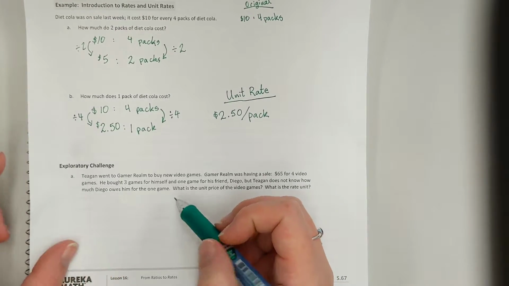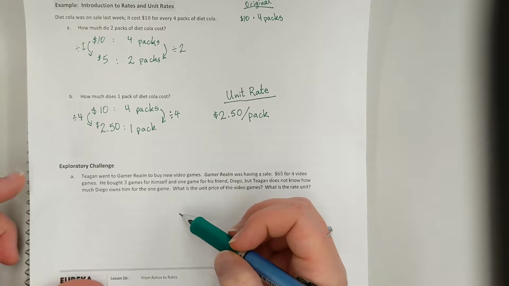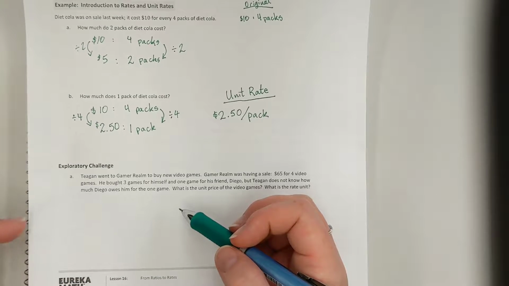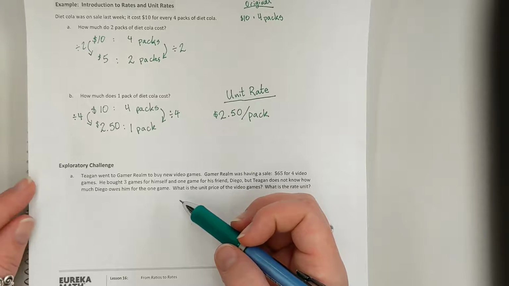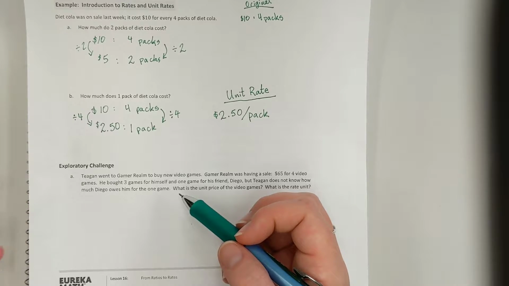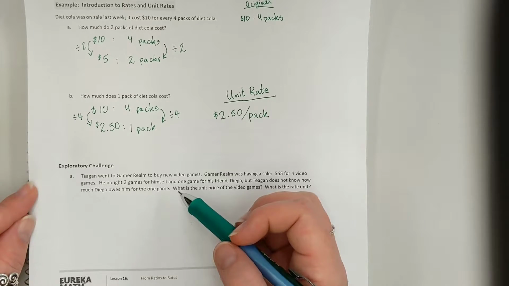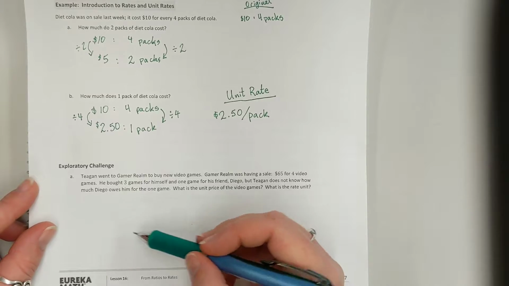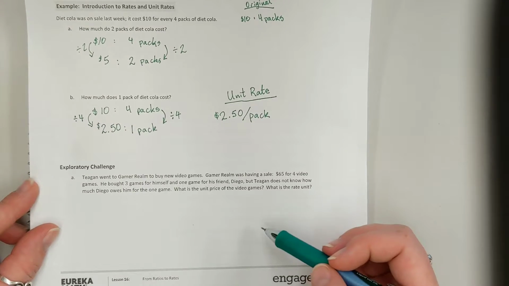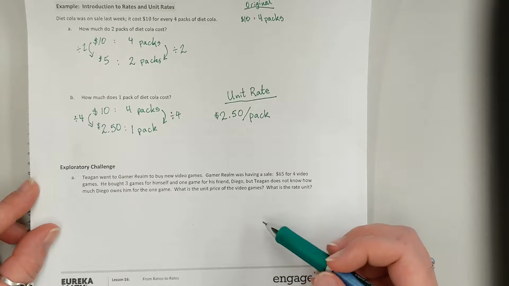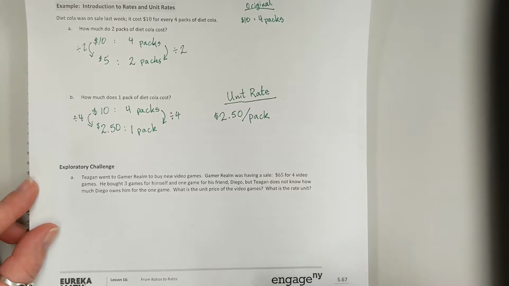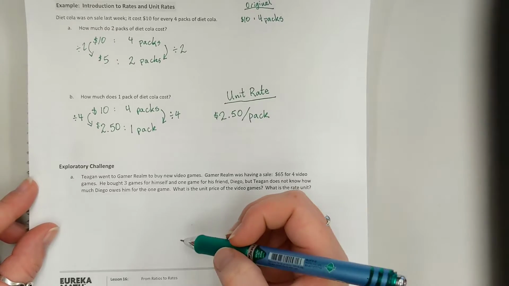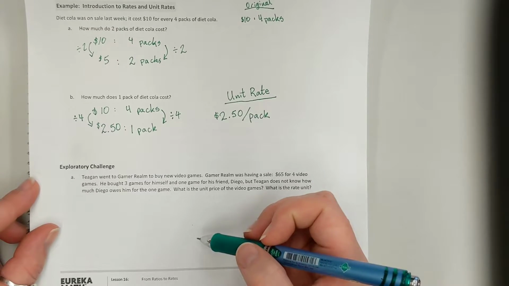All right. So now let's take a look at this exploratory challenge. You might notice that on your choice menu, it says that you need to do the Lesson 16 Exploratory Challenge. You're actually going to do the Lesson 16 Exploratory Challenge Parts B through C. For your choice menu, I'm going to start you off by giving you some help with this first problem. So you don't have to turn this page in. This page stays in your notebook. But this is the lead-in to the exploratory challenge that you'll continue for your choice menu.